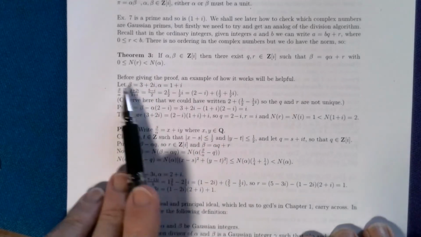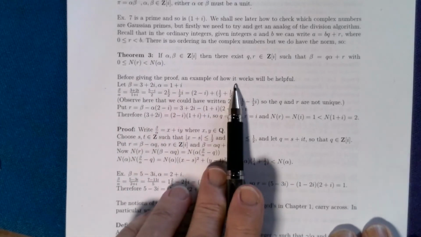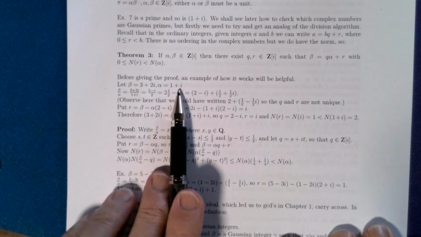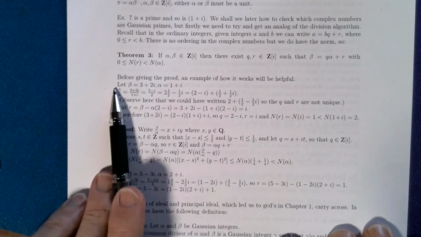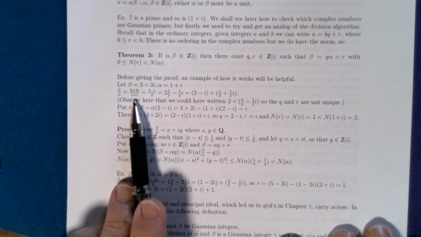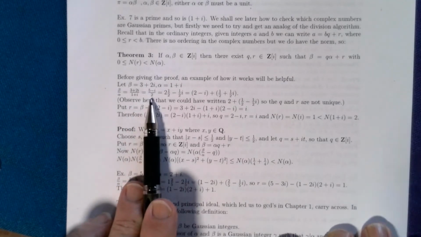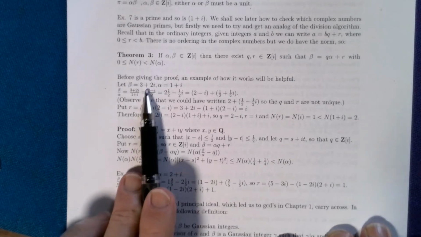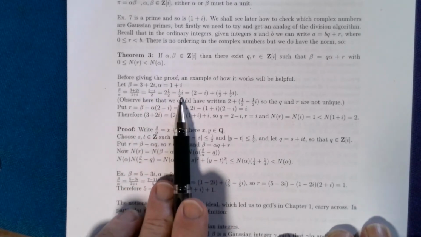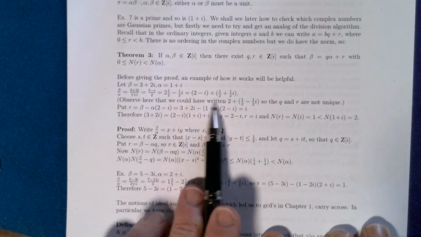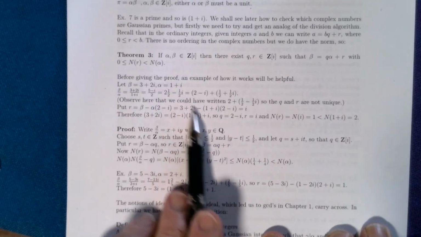Now, before giving the proof, an example of how it works might be useful here. So here beta is 3 plus 2i, alpha is 1 plus i. So I'm going to divide one by the other. I'd get this. You realise the denominator, so you multiply top and bottom by 1 minus i, and simplify, which gives you (5 minus i) on 2. And now you divide this through, you get 2.5 minus a half i. And I'm going to take the integer part of this, or the nearest integers, so I'm going to write this as 2 plus a half, and minus a half i I'm going to write as minus i plus a half i.